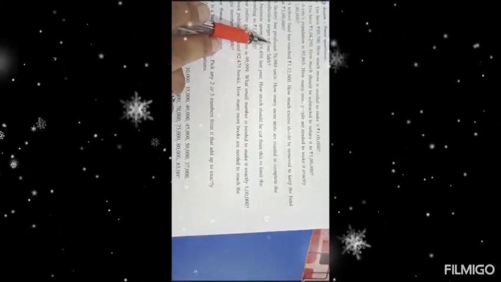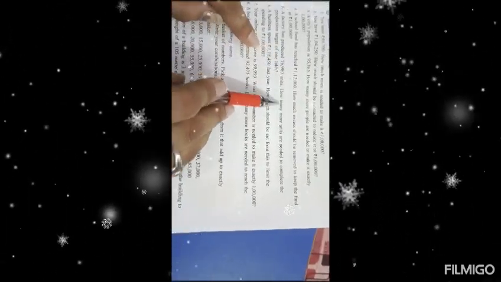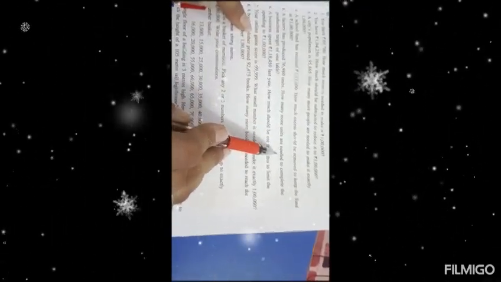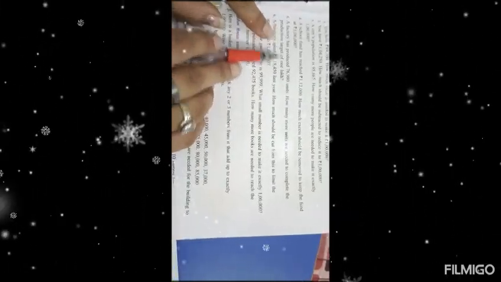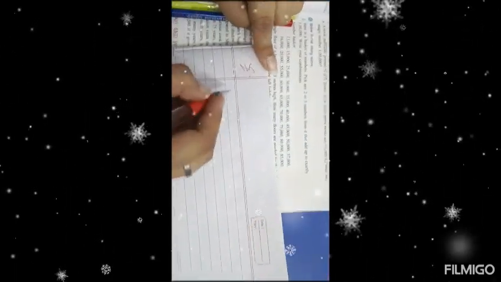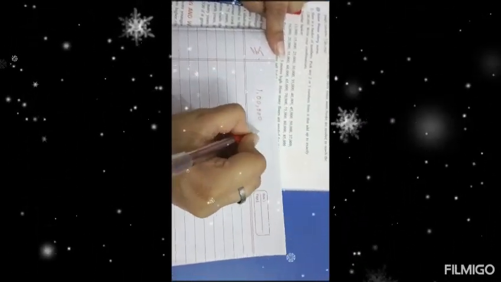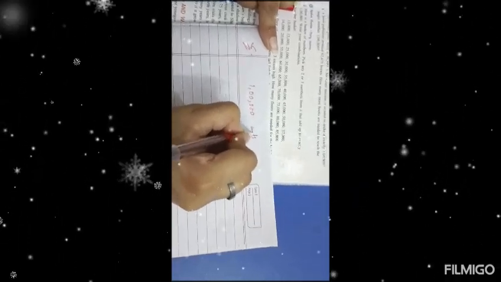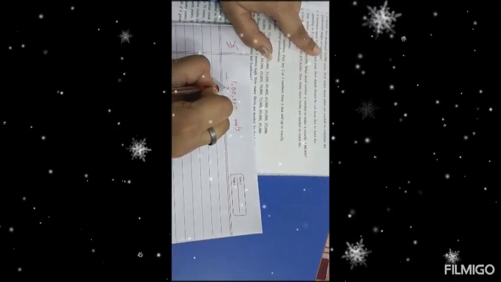In fifth question, a factory has produced, एक फैक्ट्री ने प्रोड्यूस किए हैं 76,980 यूनिट्स. हाउ मेनी मोर यूनिट्स आर नीडेड? अब कितने नीडेड उनको चाहिए यूनिट्स कि उनके जो प्रोडक्शन का टारगेट है वो 1 लाख हो जाए? तो कैसे करेंगे हम? यहाँ पे अब 1 लाख यूनिट्स हियर. We will subtract 76,980.